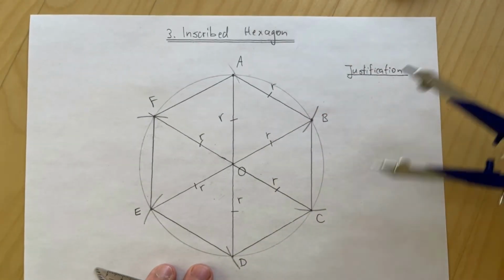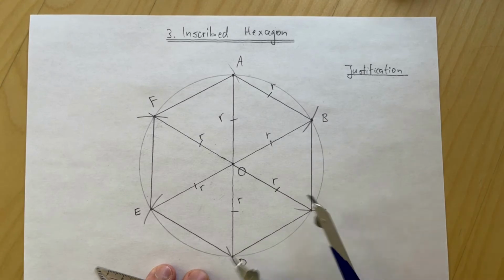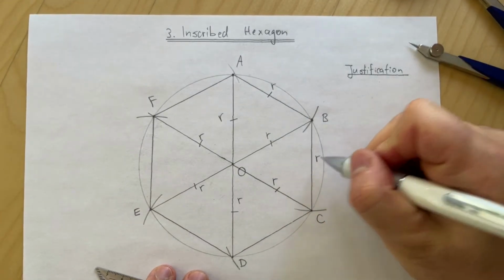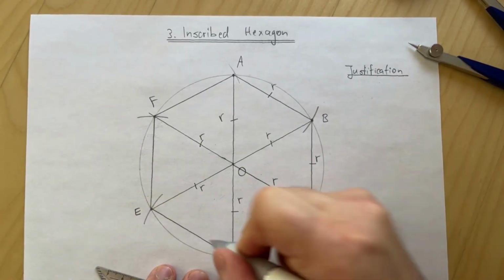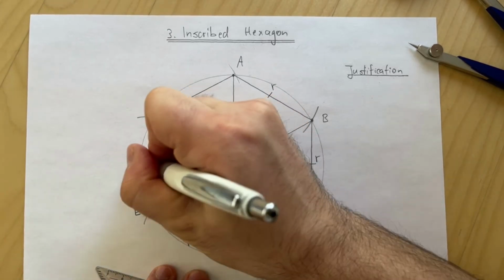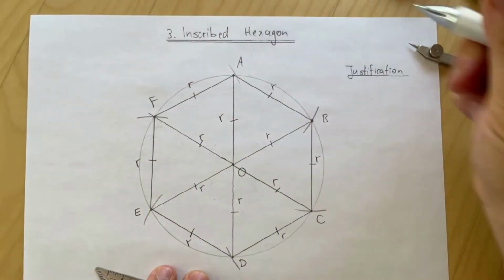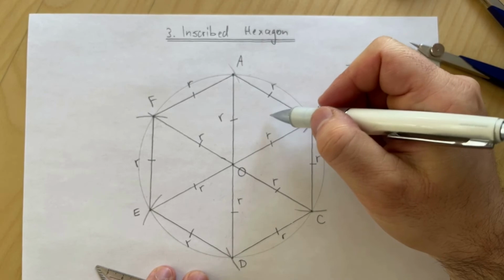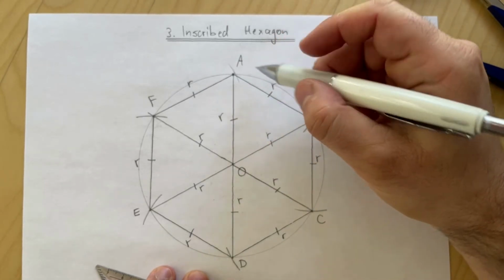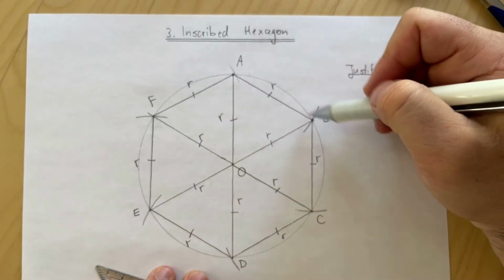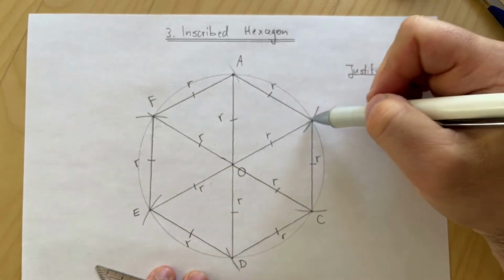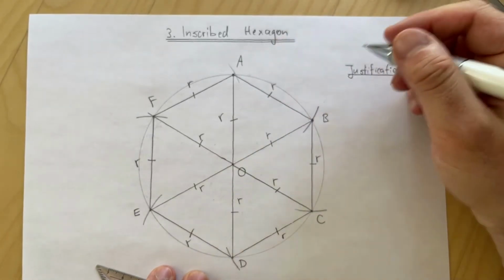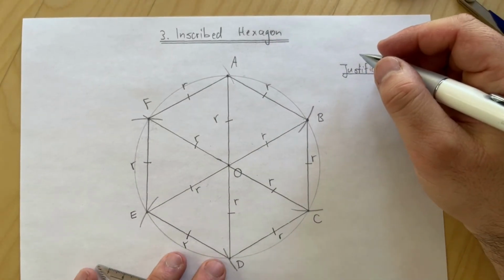So when we copied over these distances, these are also represented by r, and these are also congruent, okay? So these are all called r. Now, what kind of triangle do we obtain here? If you look at, for example, triangle AOB, all the sides are congruent. So we end up with equilateral triangles, okay?